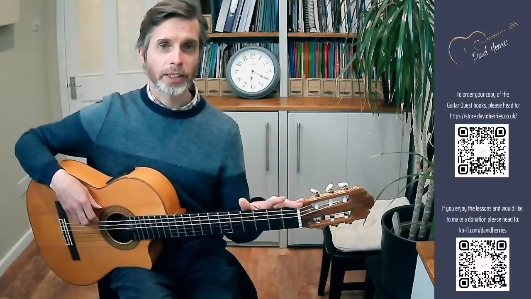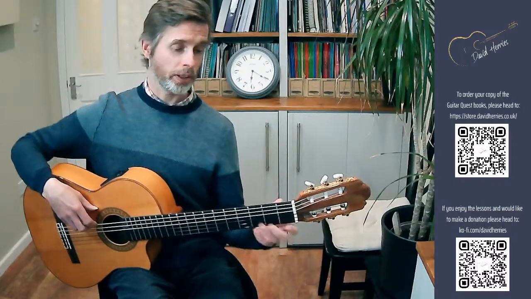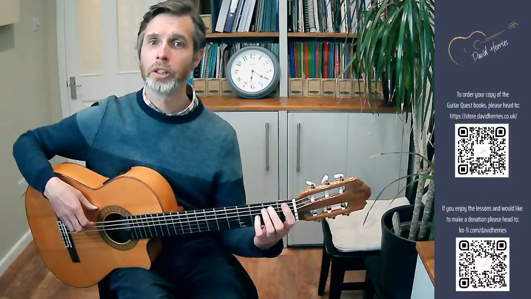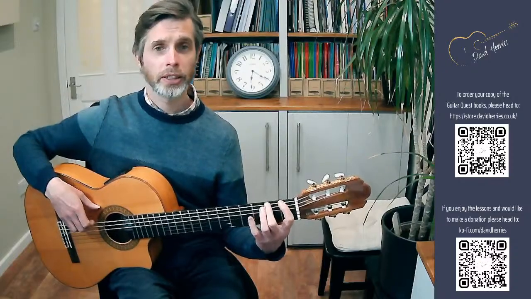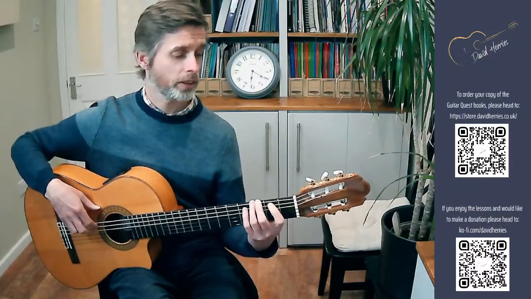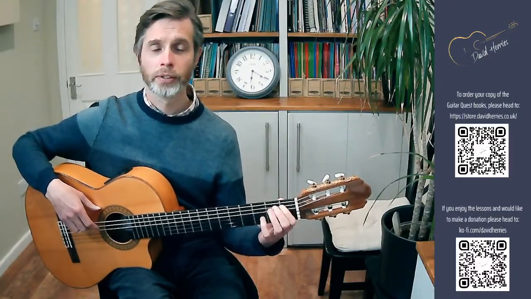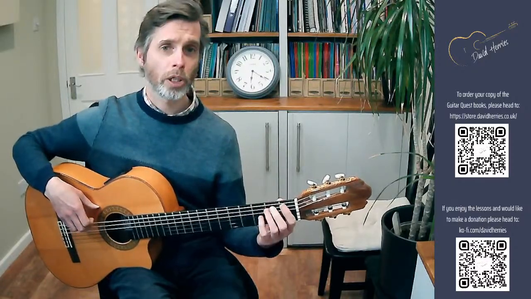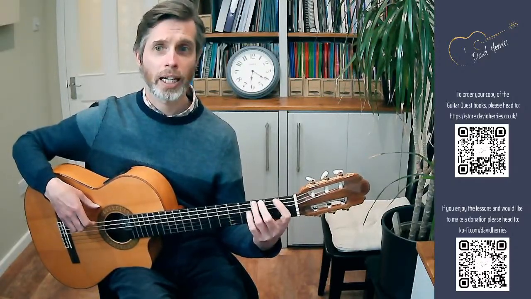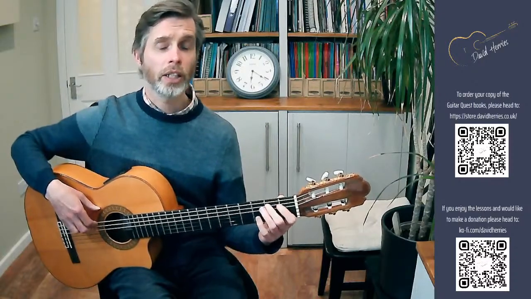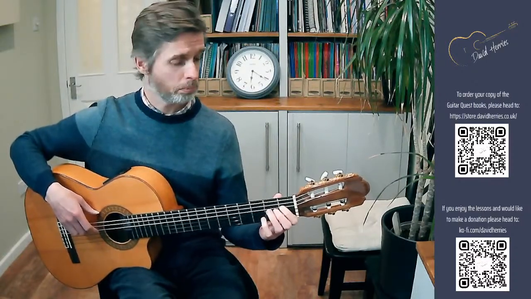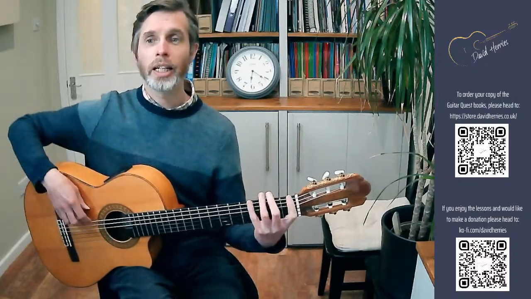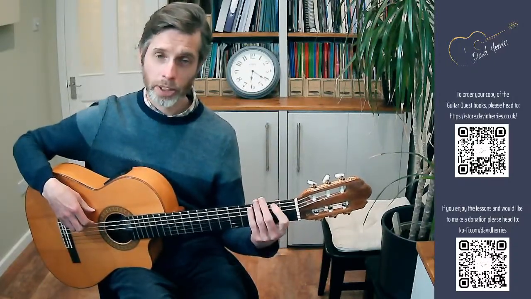So hopefully that makes sense. If I demonstrate, crotchets are going to be like this, 1, 2, 3, 4, and then we move to the next string and keep going. Then when we get to quavers, we'll go 1 and 2 and 3 and, just one pattern on each string. And when we get to semiquavers, same kind of thing, but just faster again.